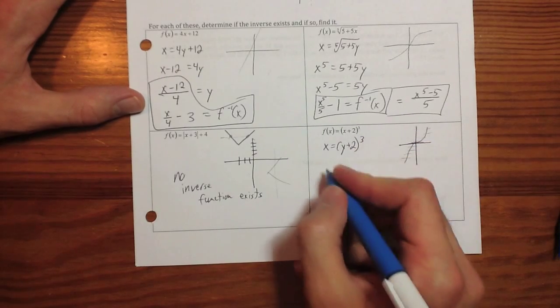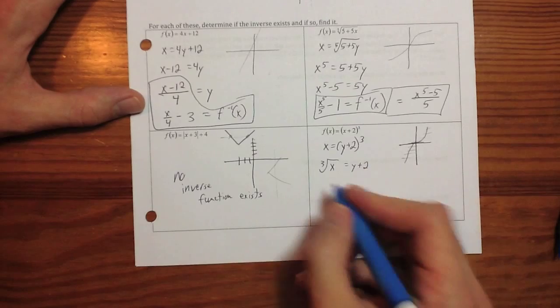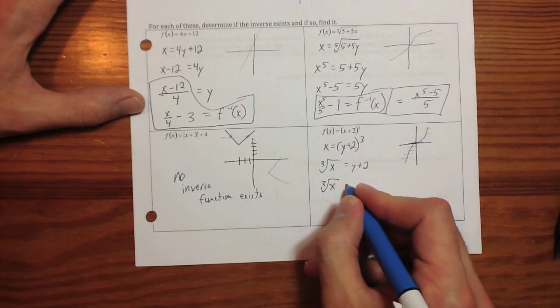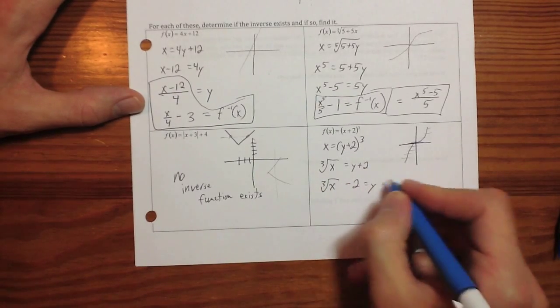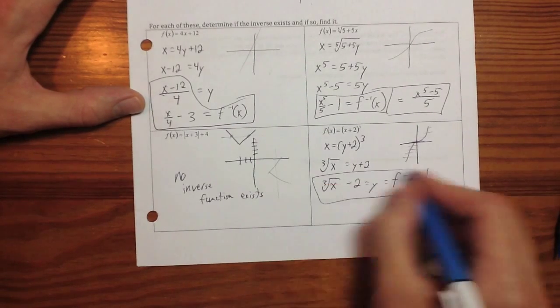Okay, so we will undo a cube by taking the cube root. Equals y plus 2. Some of y'all did this in the wrong order. Cube root of x minus 2, and that's equal to y. I probably should have written that as the inverse. We'll do it that way. There we go. There's that answer.